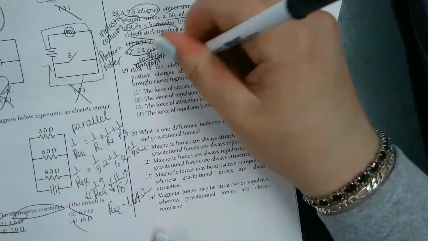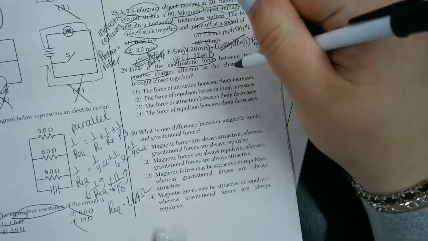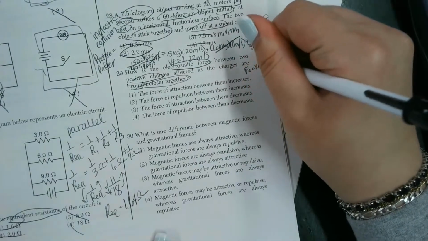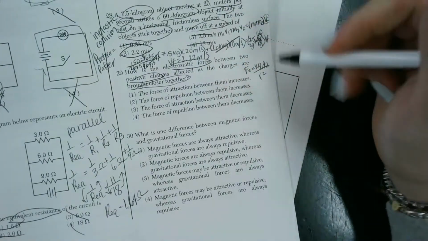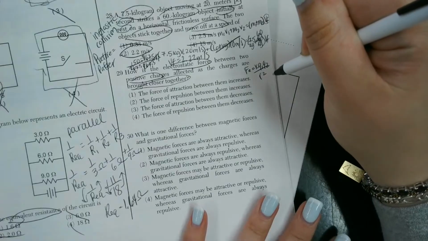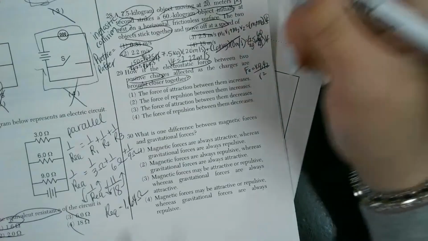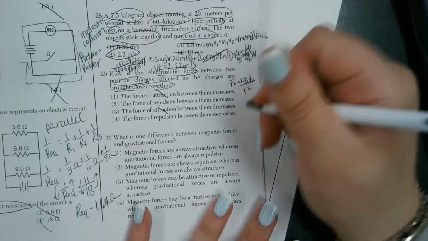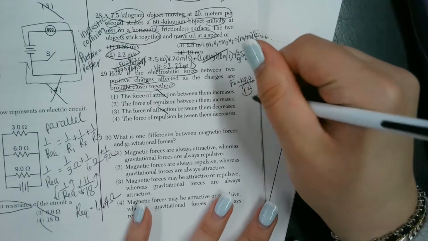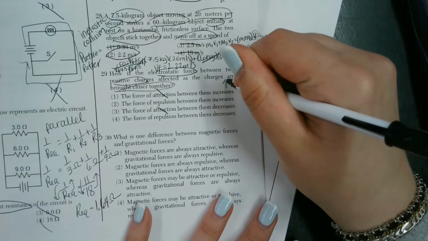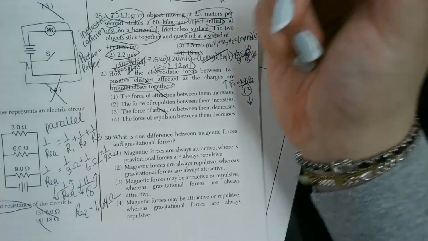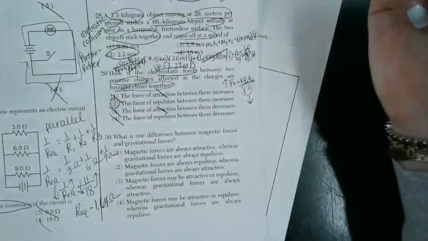Number 29. How is the electrostatic force between two positive charges affected as the charges are brought closer together? So let's see, we have Fe equals k q1 q2 over r squared. First of all, they're two positives, so they hate each other. So there's no attraction between them. They're definitely repelling each other. And now my denominator is getting much smaller, which means that this force increases. So the force of repulsion between them will increase.